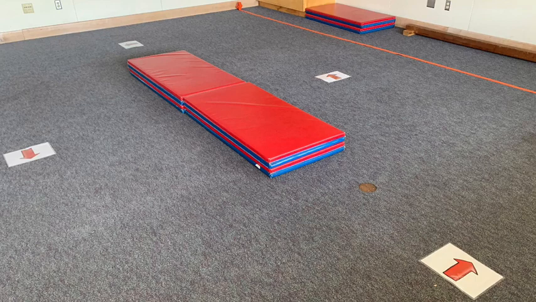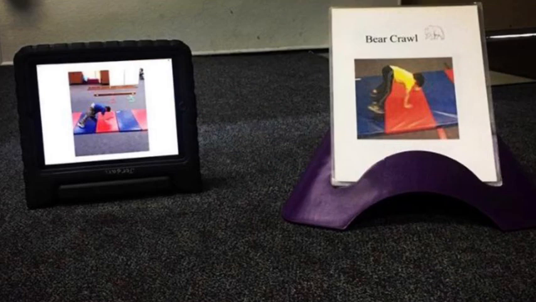More examples of visuals to help with direction. Using an iPad and showing a video is a great strategy to help the student perform the skill.